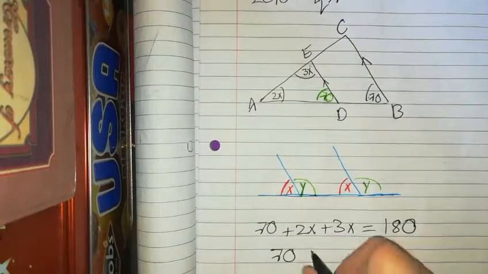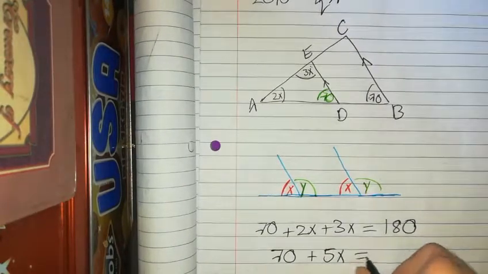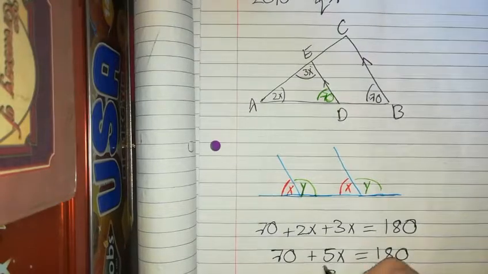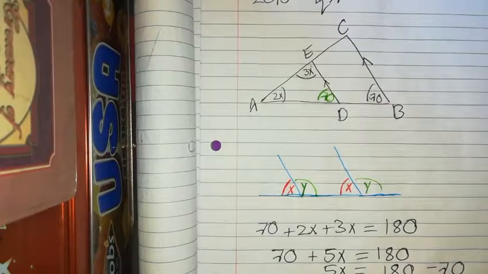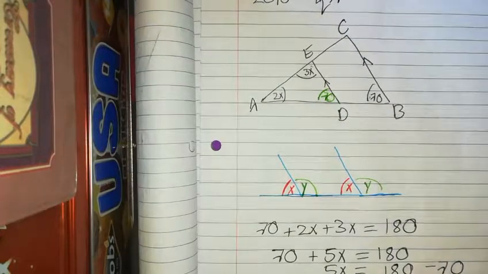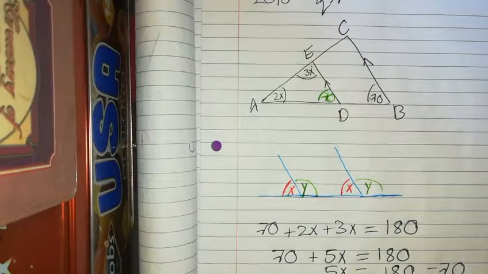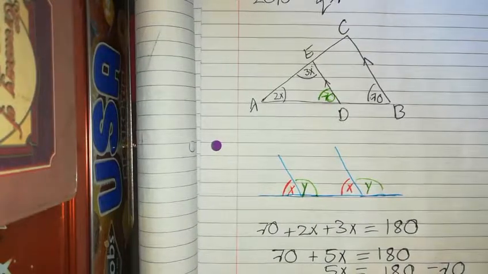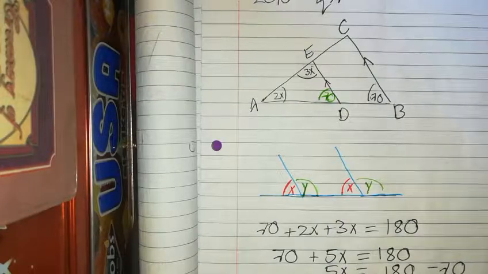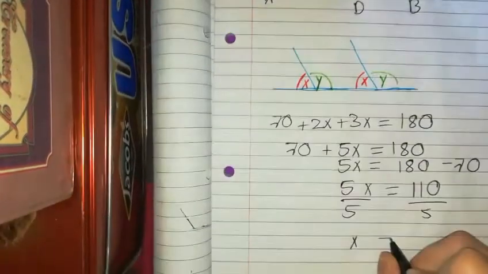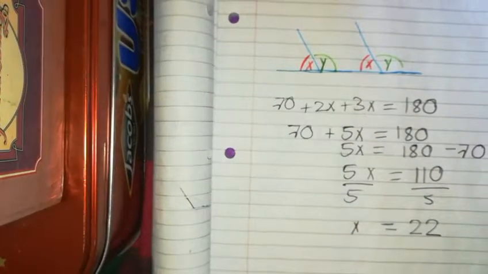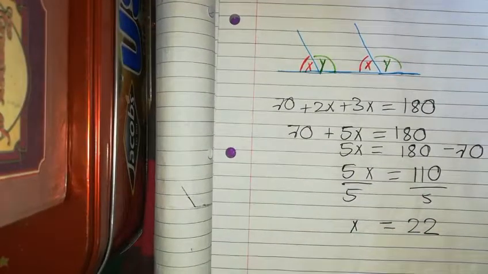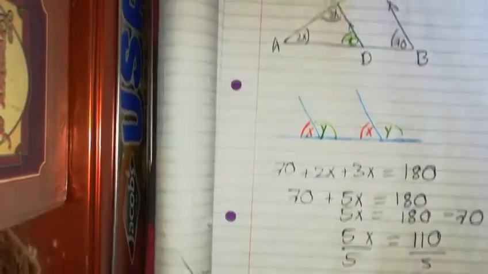So 70 plus 5x is equal to 180. So 5x will be equal to 180 take away 70. So 5x will give me 110. So I can divide both sides by 5, so 110 divided by 5, and I get that x is equal to 22. I was asked just to find the value of x, and I got that it was equal to 22.